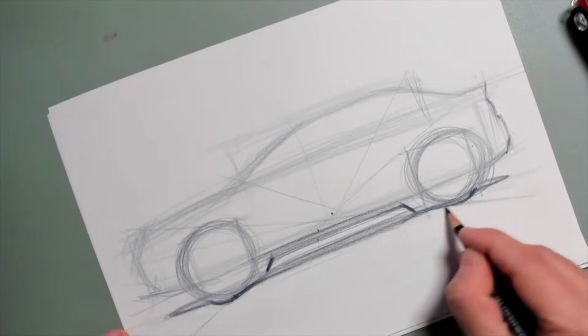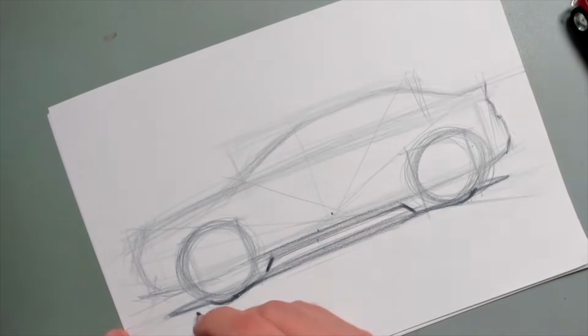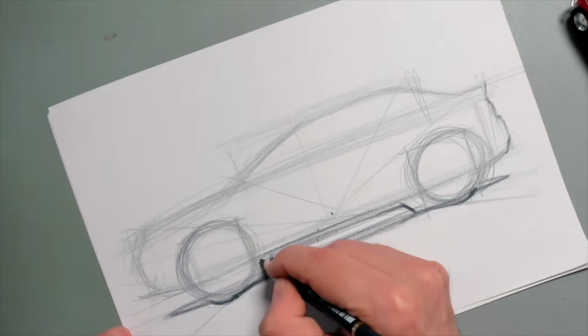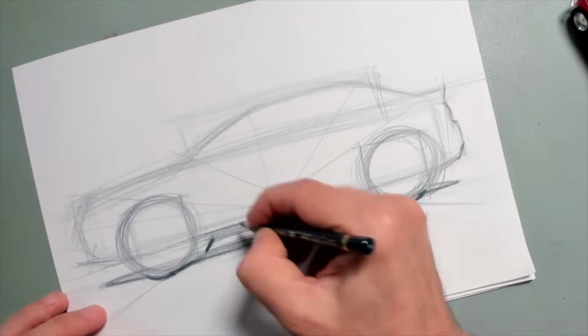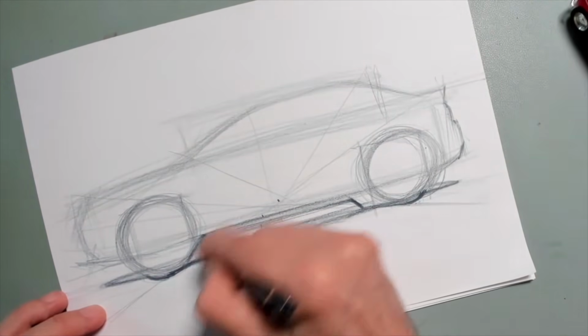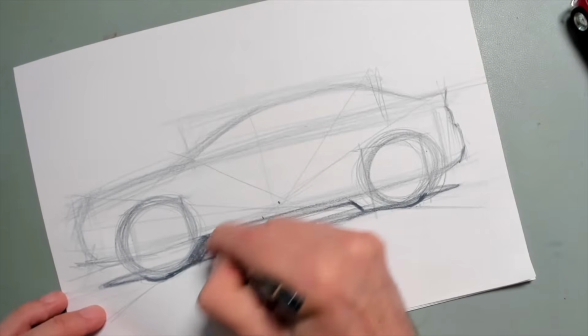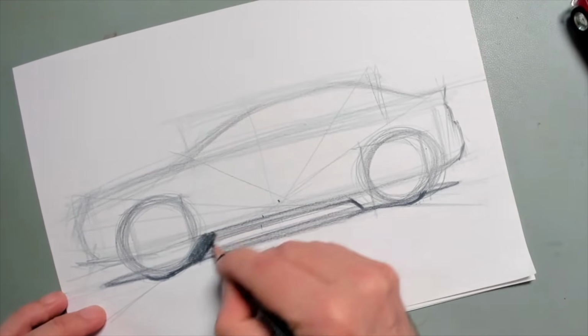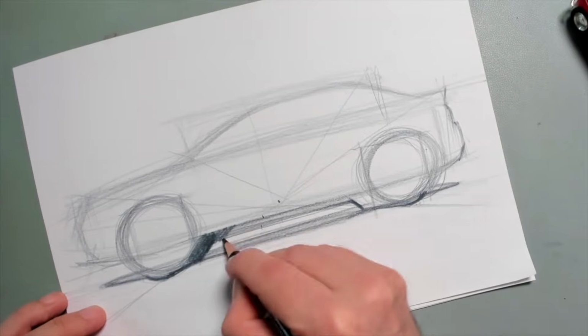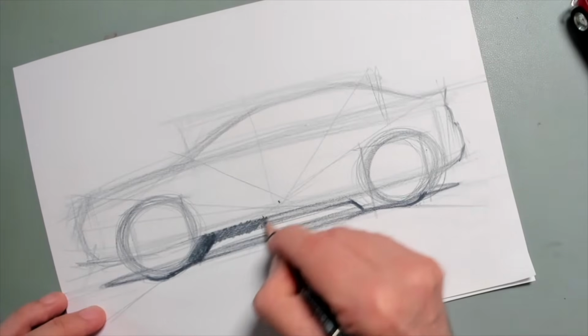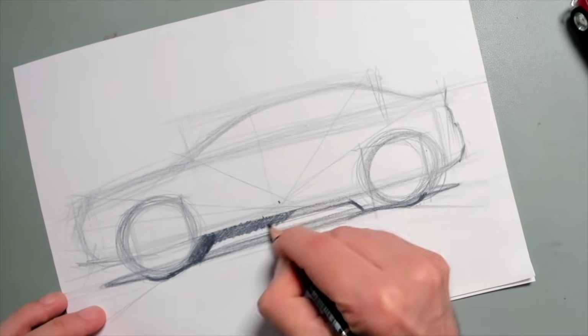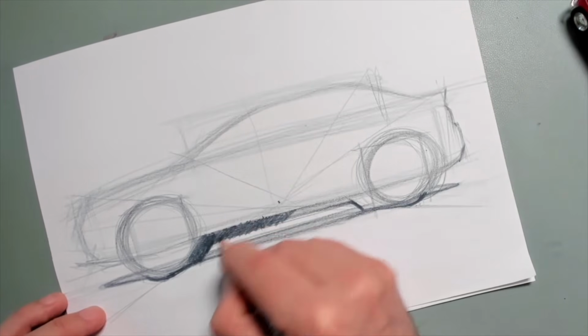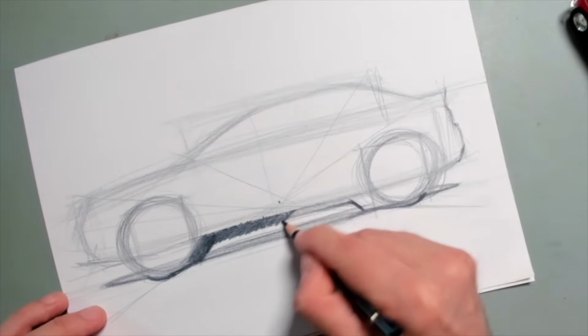Okay, so let's start applying a little bit of shading so that I really know what I have, okay? So look at me. Look what I do. I make all this dark, because this is in shadow, there is no light underneath. So this is all in black shadow.